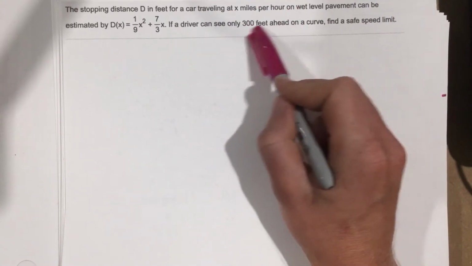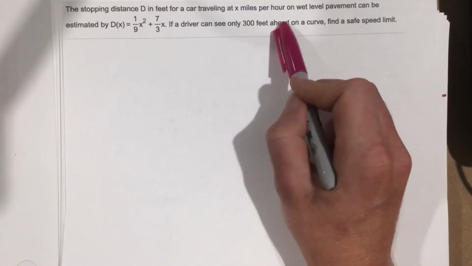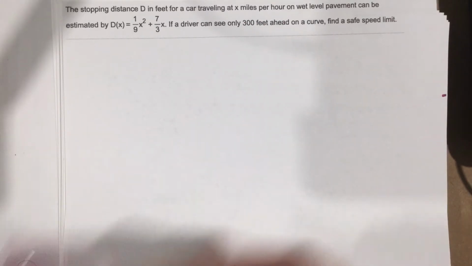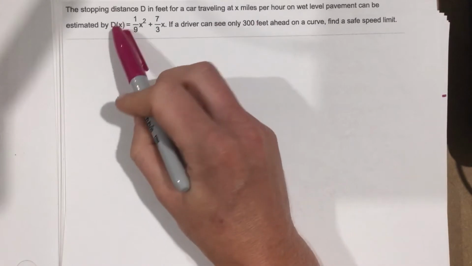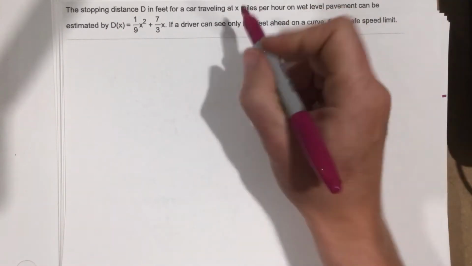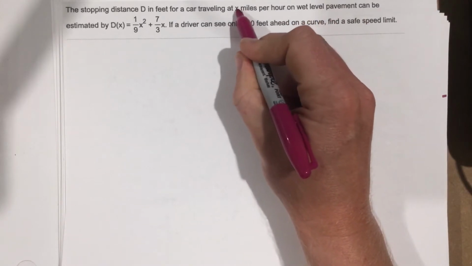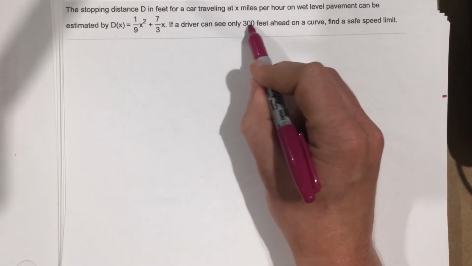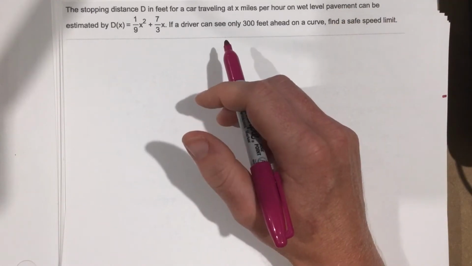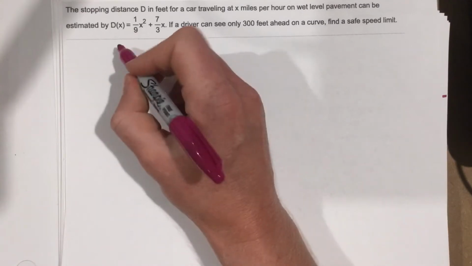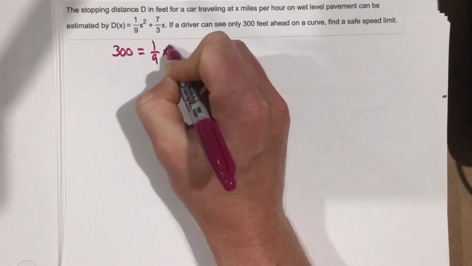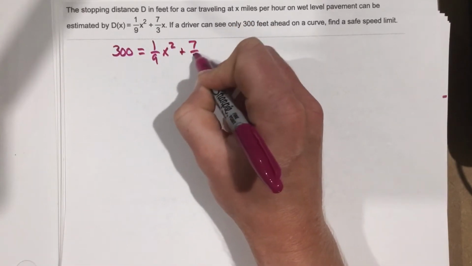So 300 feet on a curve is how far this driver can see. So that's the stopping distance, right? So what we want to do is use this 300 and put it in for the stopping distance d. And we want to find out what is the speed limit that makes sense so that that person can stop before they get to anybody that's coming around that curve. So we're going to say 300 equals 1/9 x squared plus 7/3 x.